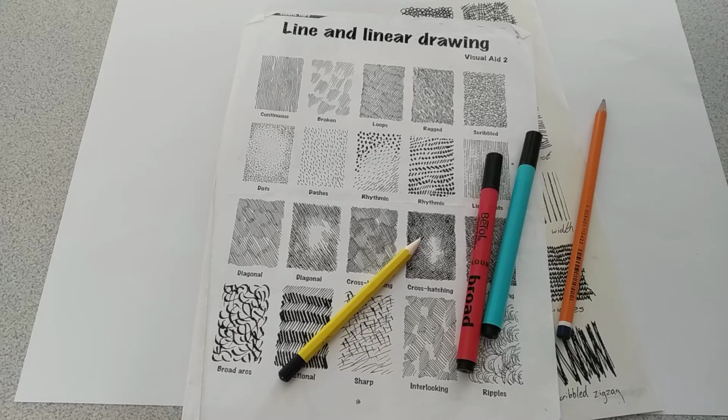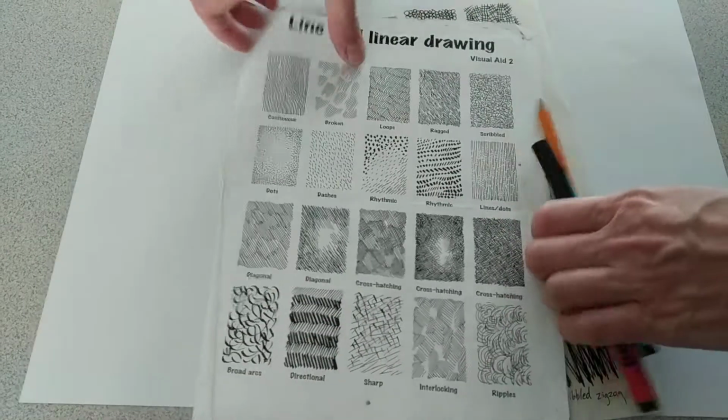Okay, we're going to begin by learning about the visual element of line. Line is one of the simplest visual elements, and if you think about a baby or a toddler, the first mark that they will make will be a line. They'll pick up a crayon and make their mark. So you can make very simple lines, but you can also be very sophisticated and do very complex marks.